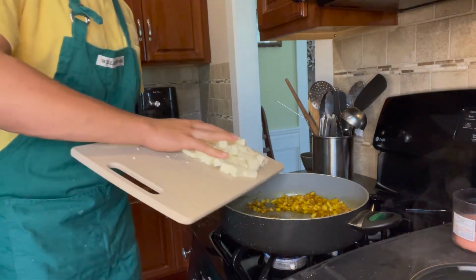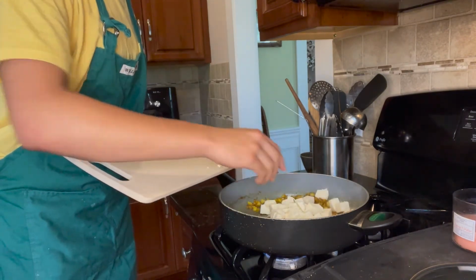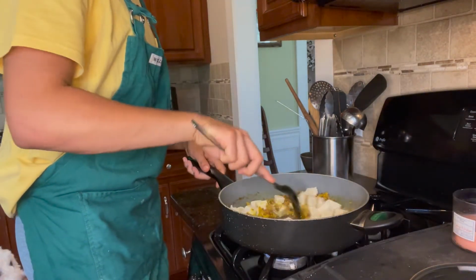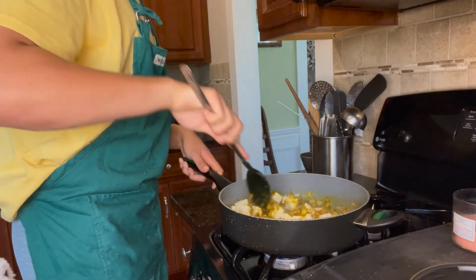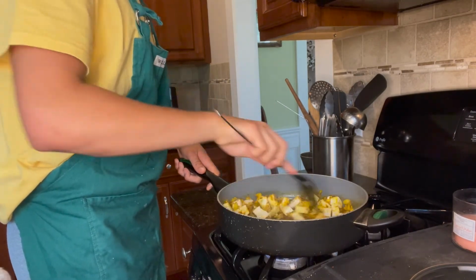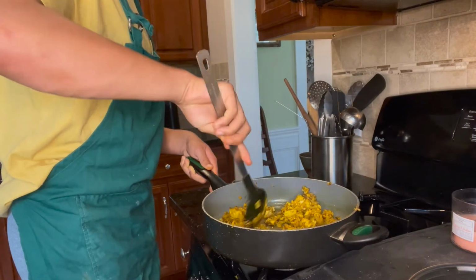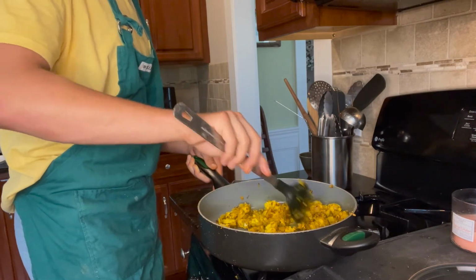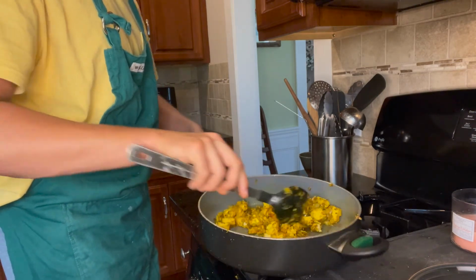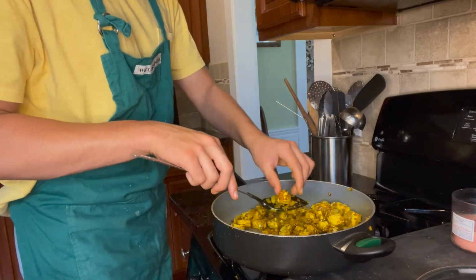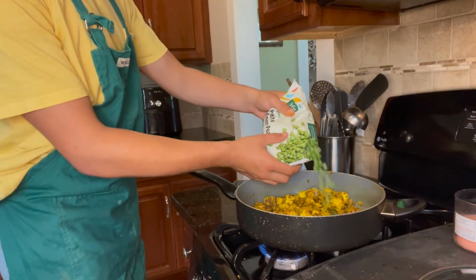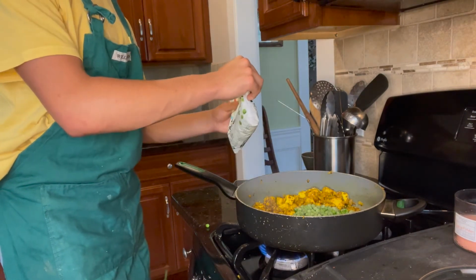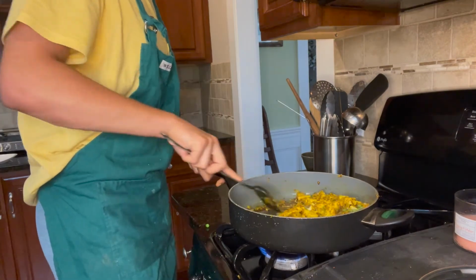Next up, throw in the paneer. I usually put the paneer in the pan when the onions are about 3/4 of the way done. And as soon as you put it in, you have to stir to make sure that all the spices get on the paneer. Finally, I like to throw in the frozen peas. As soon as the peas hit the pan, you can see they sublimate, a process of turning directly from solid to gas.